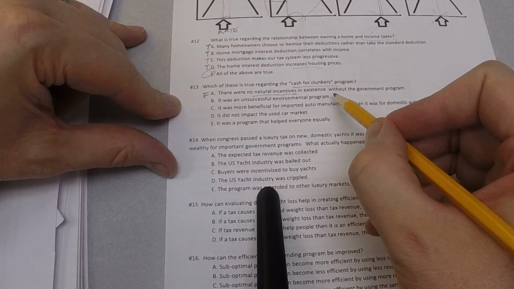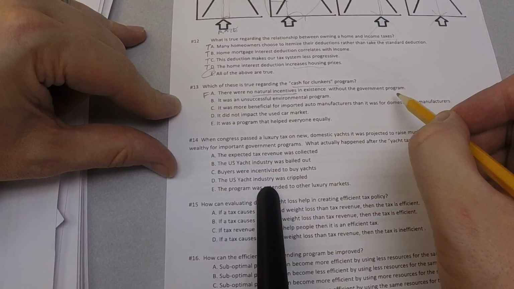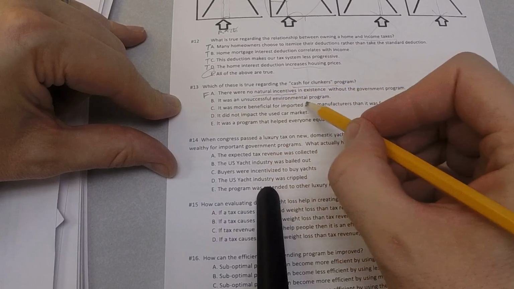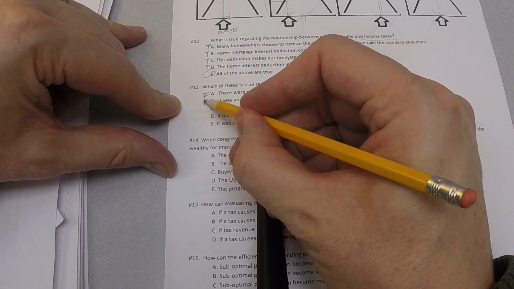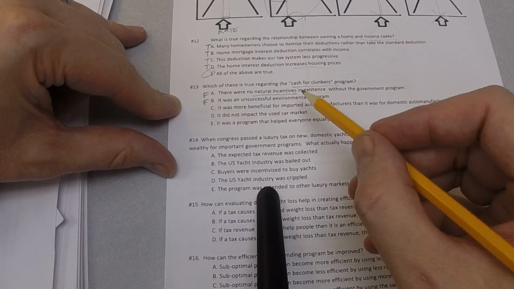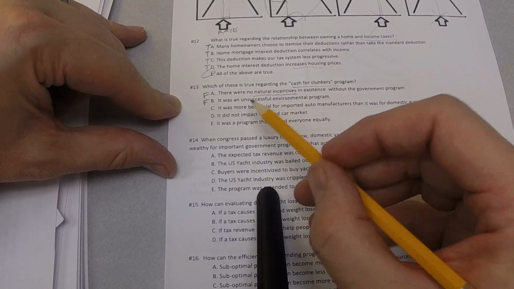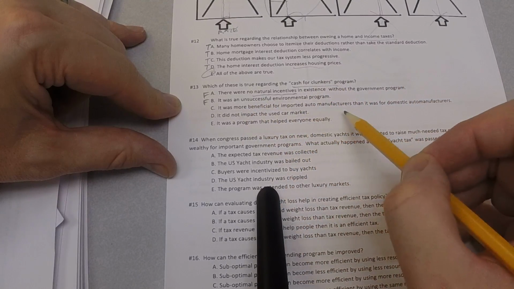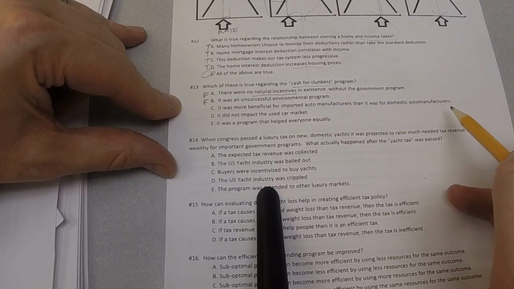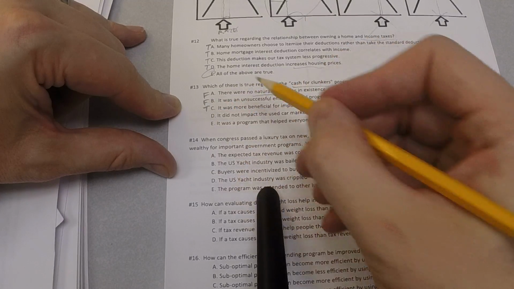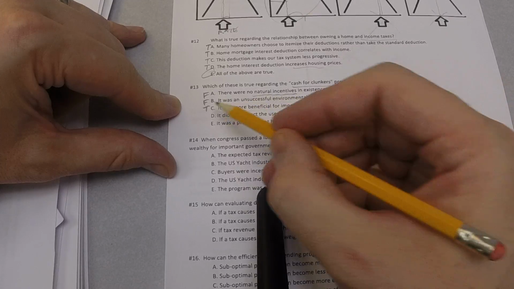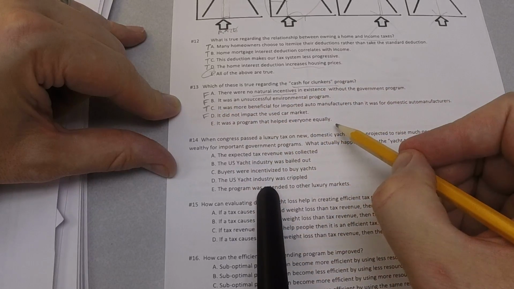There were actually natural incentives in existence without the government program to do this. It was an unsuccessful environmental program. No, it had some moderate success. We can't say it was a complete failure in that regard. It was more beneficial for imported auto manufacturers than it was for domestic auto manufacturers. Yeah, that's true. It did not impact the used car market. That's false. It was a program that helped everyone equally.